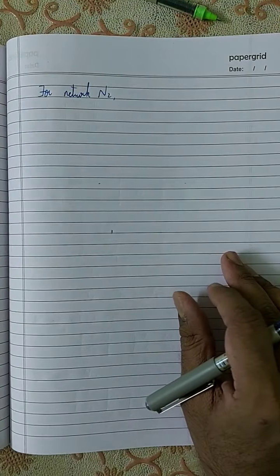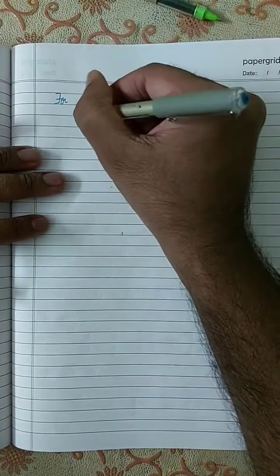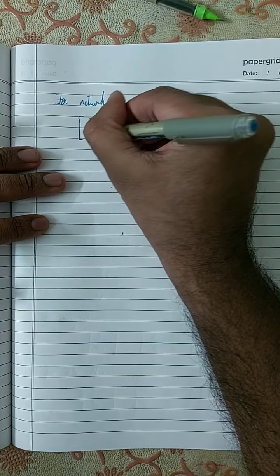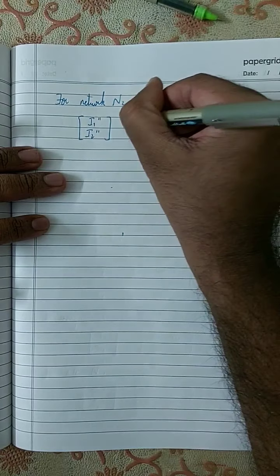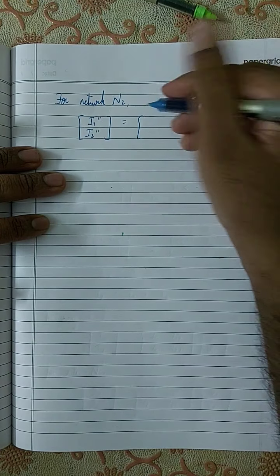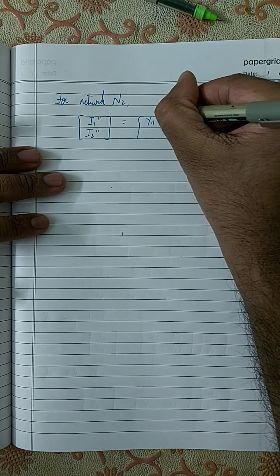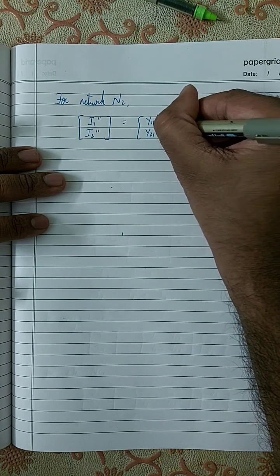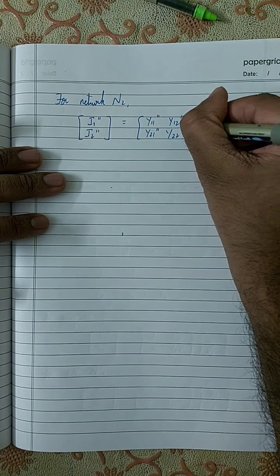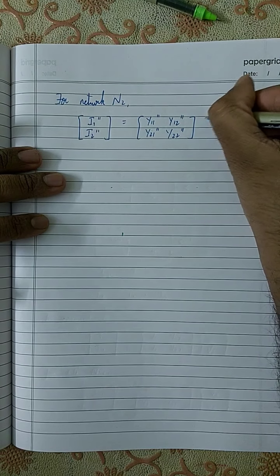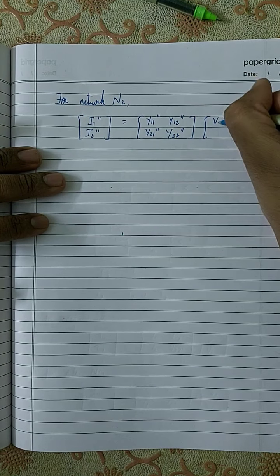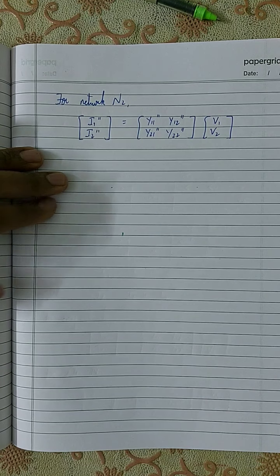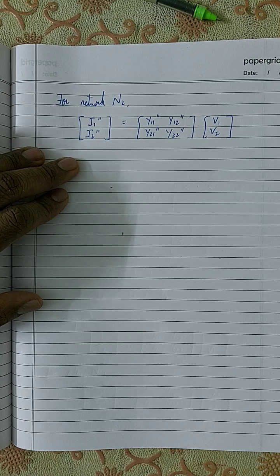So we write it like this: I1 double dash, I2 double dash is equal to Y11 double dash, Y12 double dash, Y21 double dash and Y22 double dash, into the voltages, which are basically the same. This is how we represent them.